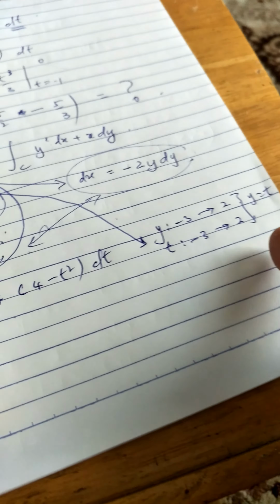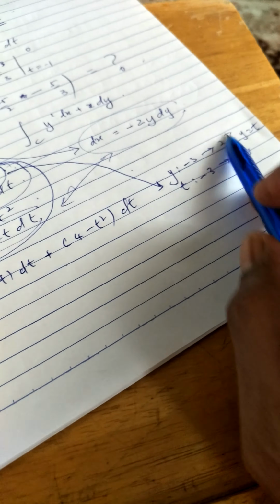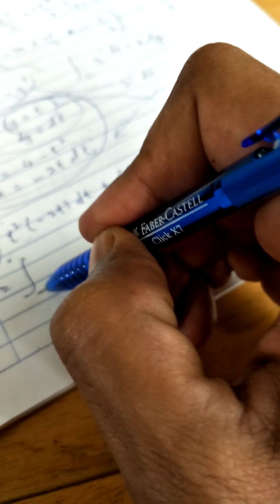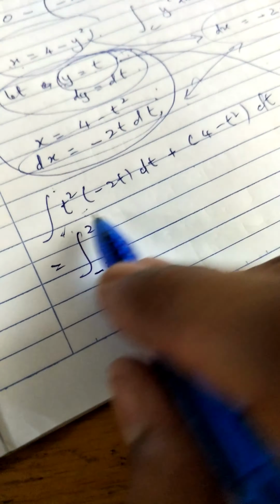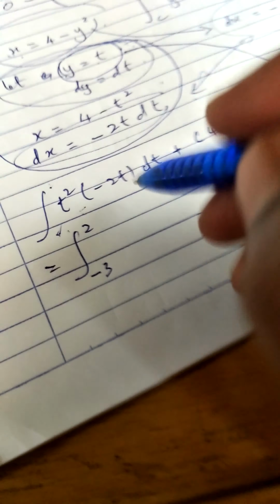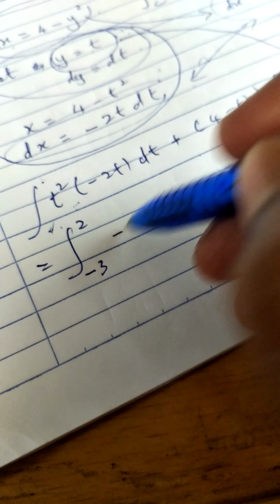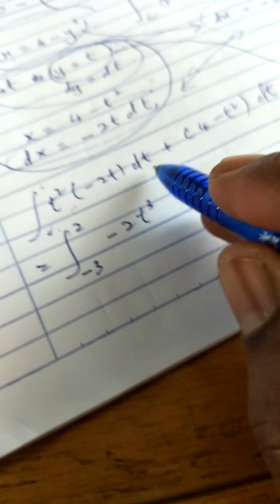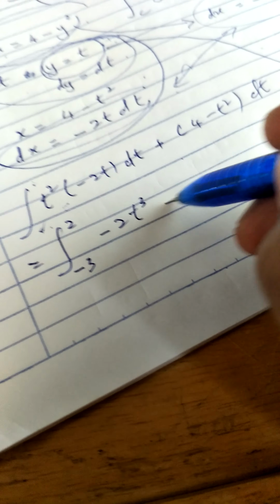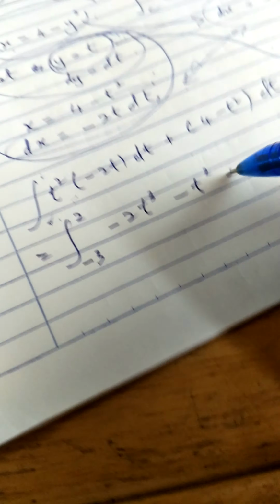Now we put this limit into our integration, so we have t from minus 3 to 2. Then you just evaluate that. So what you have is the integral of minus 2t cubed plus minus t squared plus 4 dt.